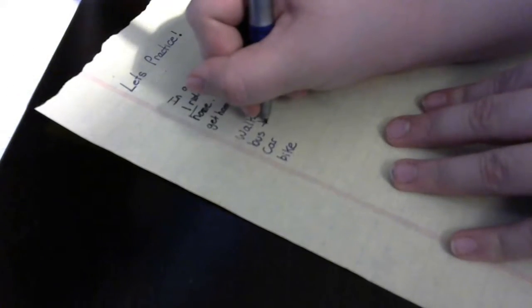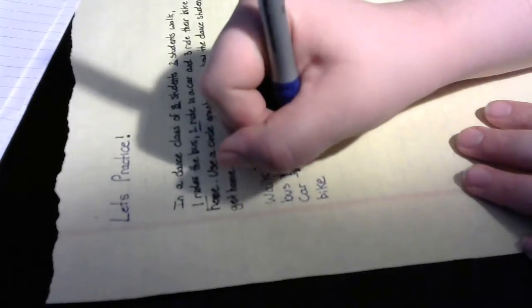One rides the bus, so that's going to be 1/8. And remember, you're just putting the number that you're given over the total amount. 2 ride in the car, and 3 ride their bikes.